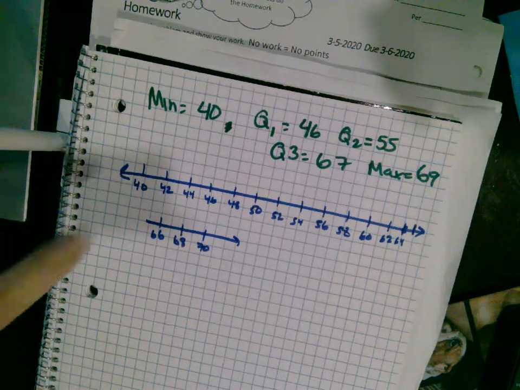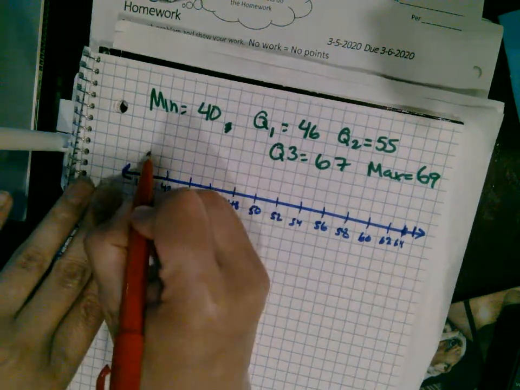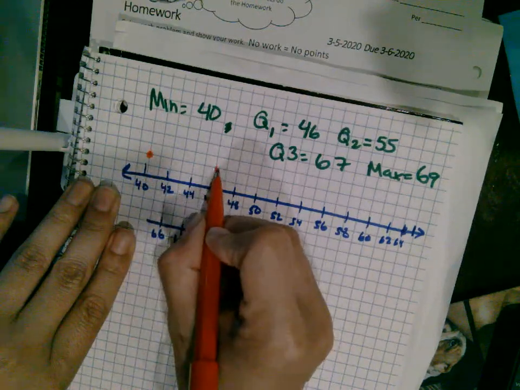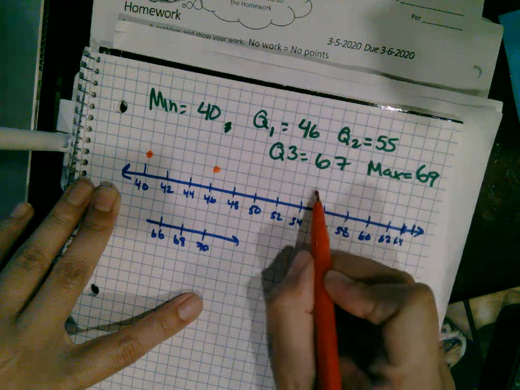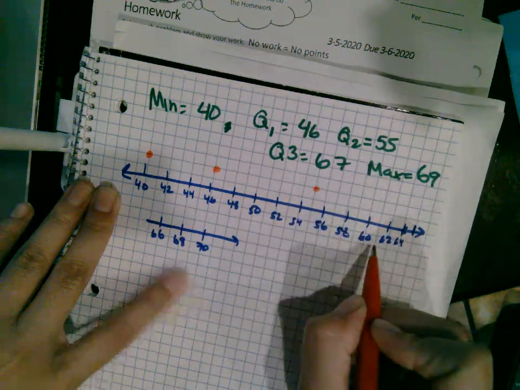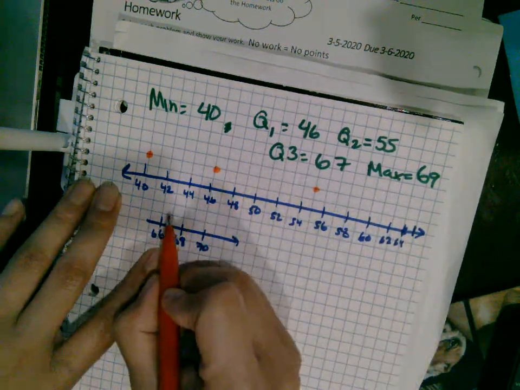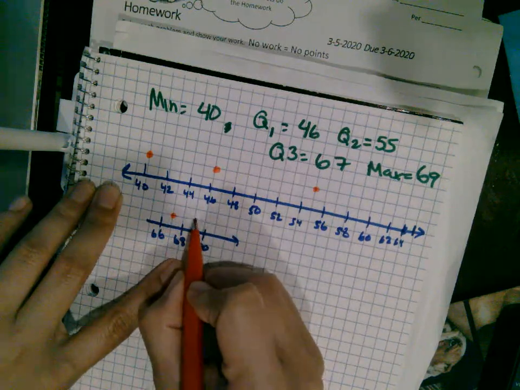So where's my first dot go? The minimum, which is 40. Put a dot on 46, 55. So where would 55 go? In the middle of 54 and 56, right? So there, 67 would be over here, and then 69 would be there, right?